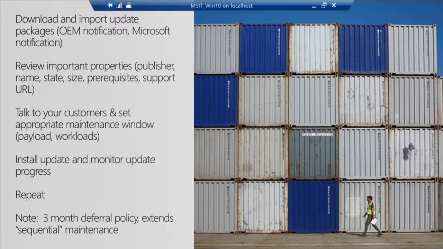So collecting that telemetry data. So if you're able to opt in based on your business policies and requirements, opt in. I'll collect that data and try to make a better update experience for you. Install and update progress. I'll show you what that looks like.